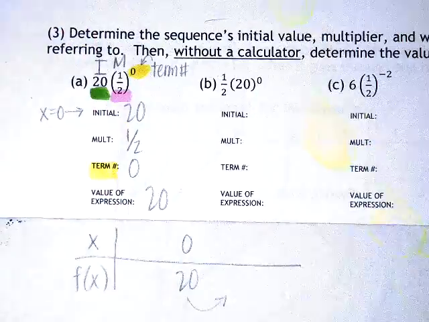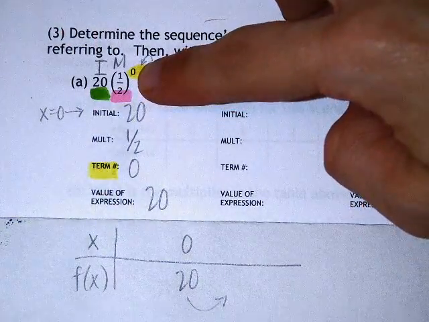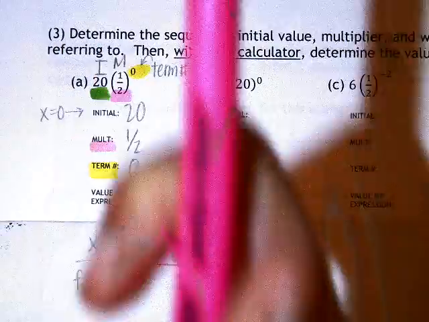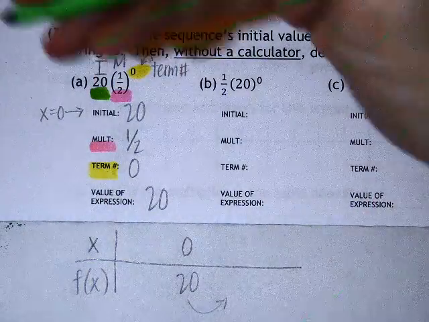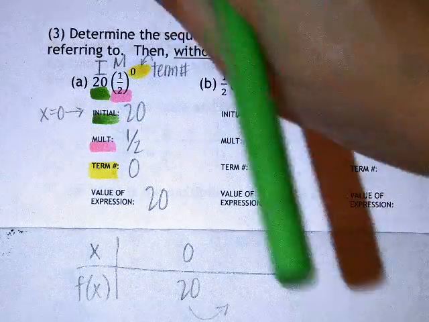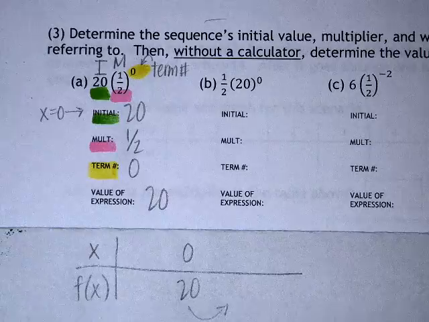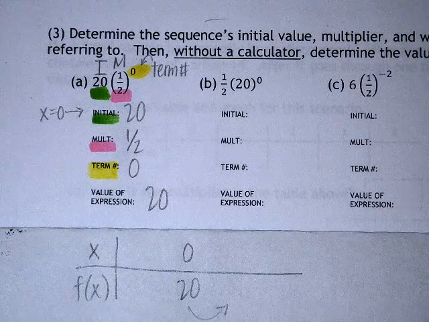But I'll do a bit of color coding here so you can tell. The term number is the exponent, hence the yellow. The multiplier is the thing inside the parentheses, hence the pink. And the initial value is the term outside of the parentheses at the beginning, hence the green. So hopefully that gives you a little bit of structure that you can apply to the next questions.